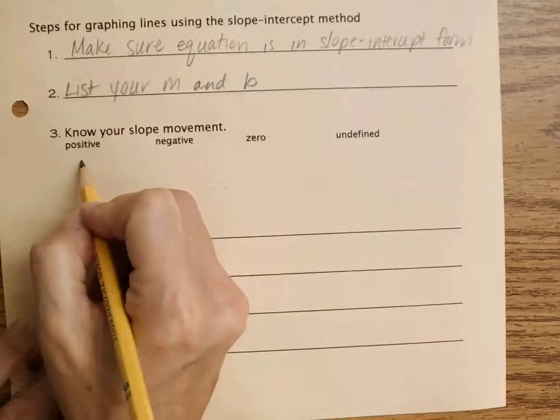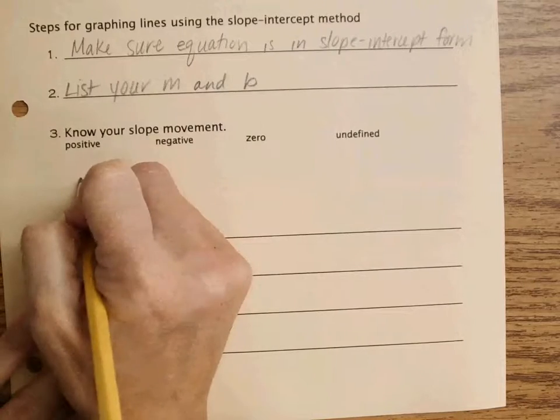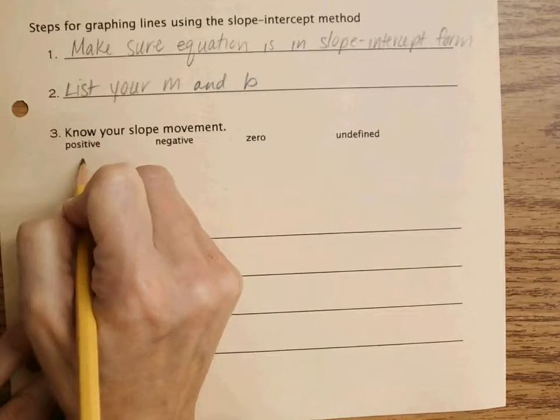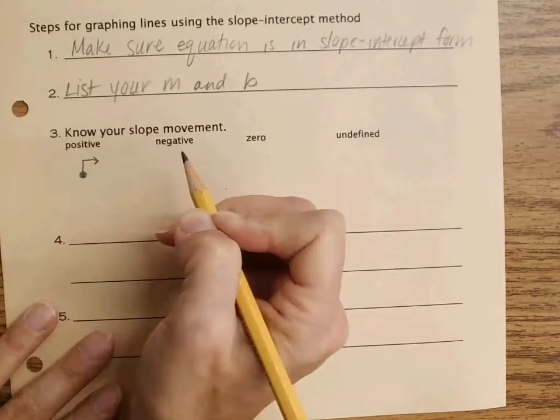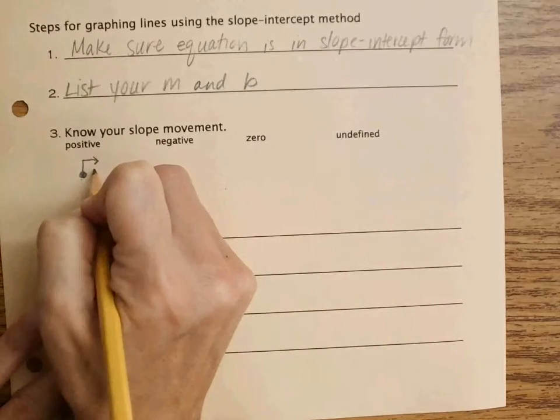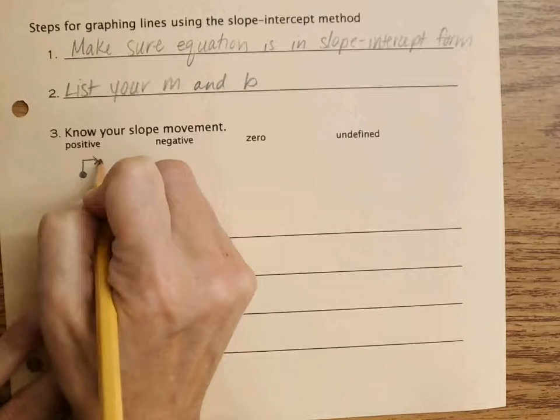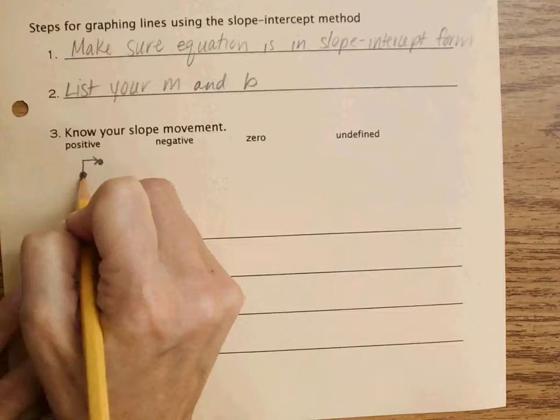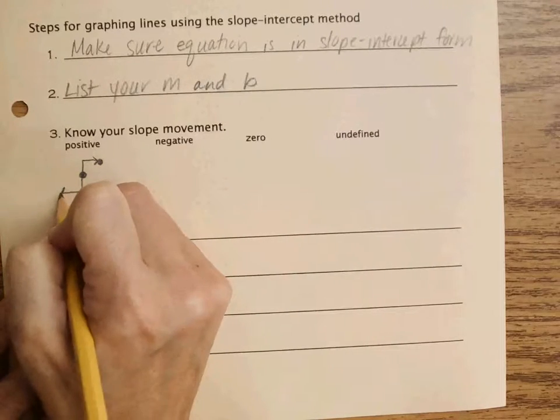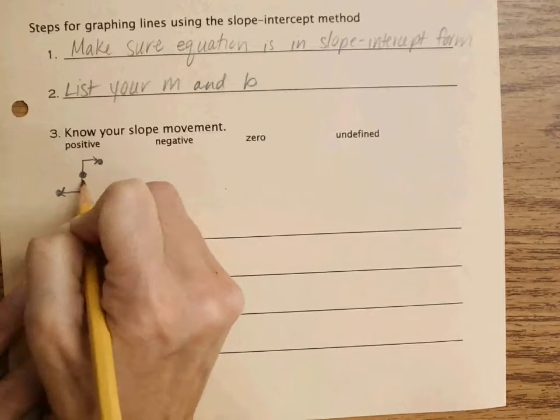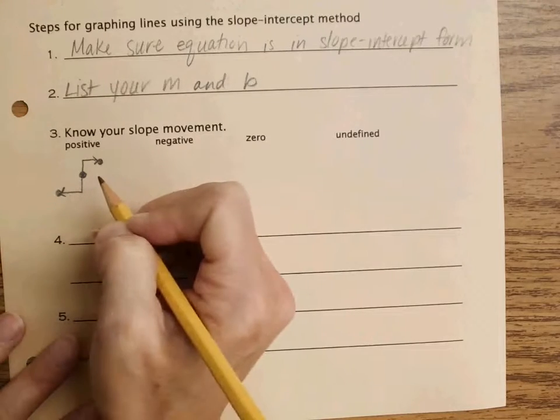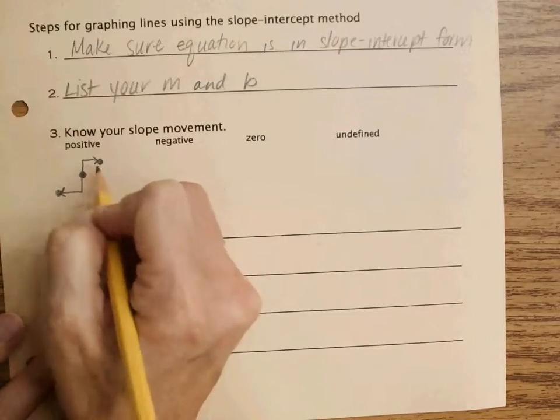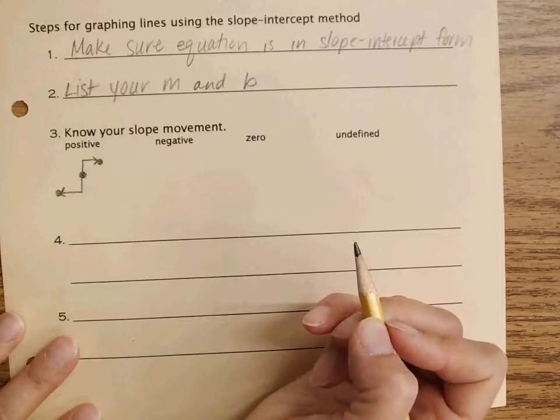So for a positive slope, once you plot your point, you are going to go up and to the right. Those are positive movements. Up is positive, right is positive, and then you would plot your next point. Now remember, you can also go down and to the left. Down and to the left are both negative movements, but negative divided by negative does become positive. So those are your two options for a positive slope movement.